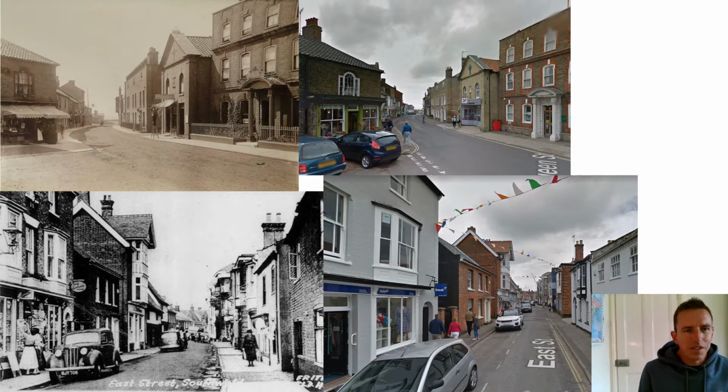But one of the things that I wanted to highlight with these images is that physically, when you look at Southwold's houses and the architecture within the town, this is somewhere that doesn't look as if it's experiencing change, doesn't look as if it's experiencing any kind of significant modernisation. And actually, the look of Southwold is something which has been retained and preserved over time, and it hasn't changed all that much at all.